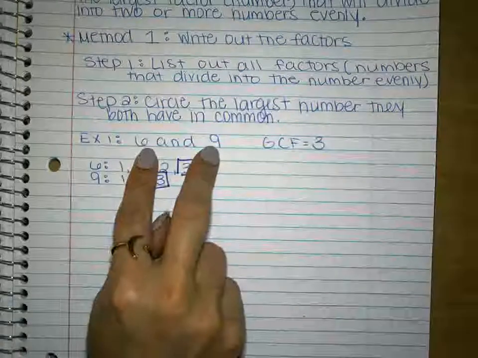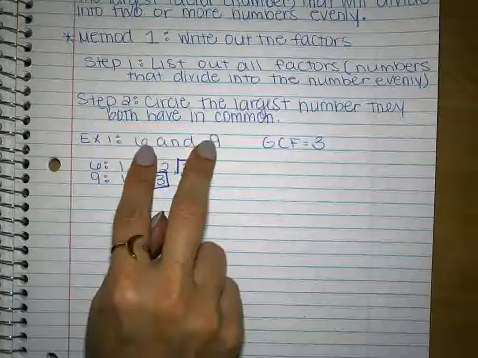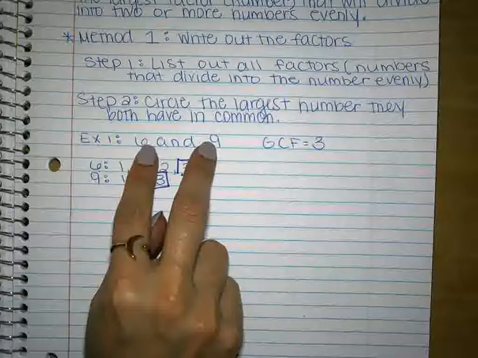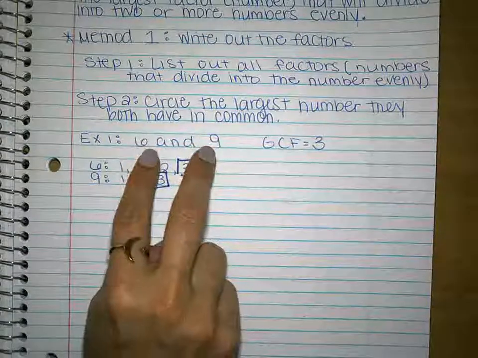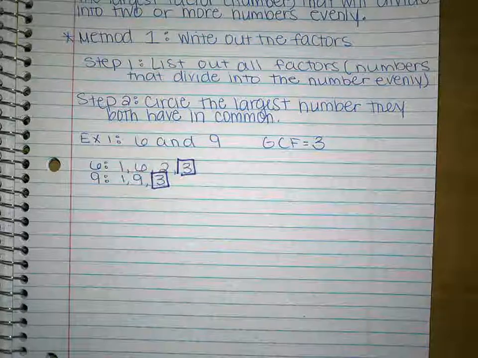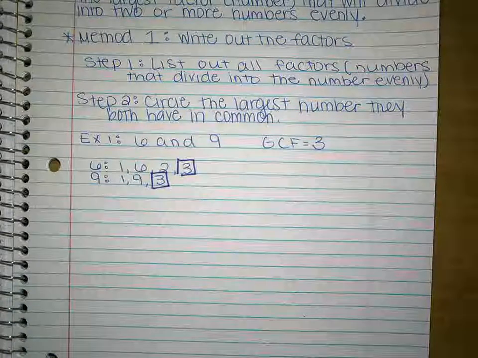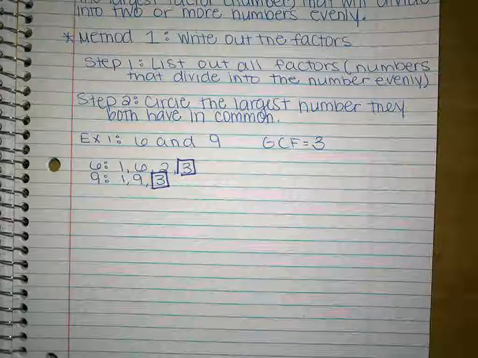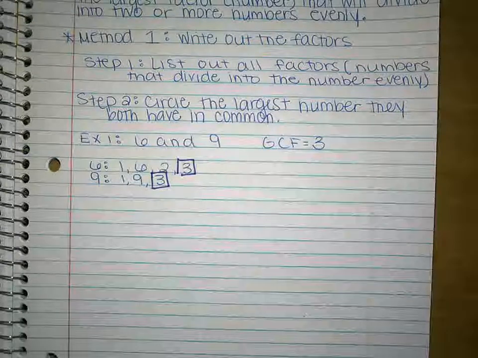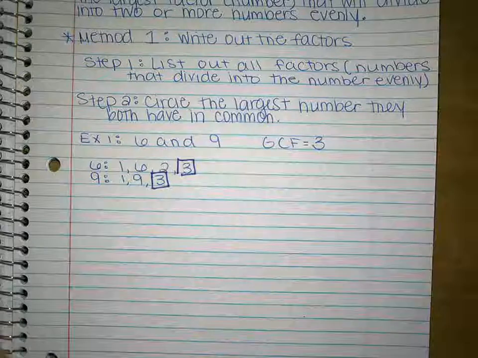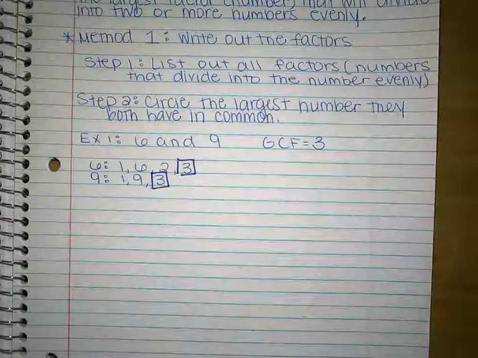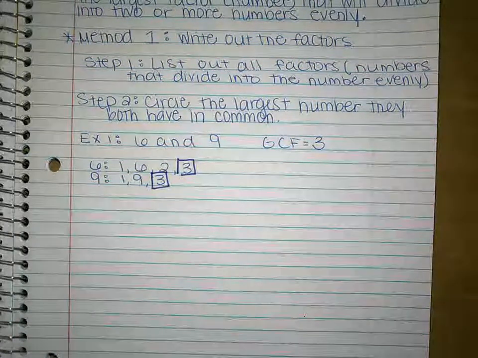So greatest common factor, your number is always going to be smaller than these two numbers, or it could be one of the numbers. That's fine as well, but it will always be smaller. Where least common multiple, the number was always bigger than those two numbers, or it was the same as one of the numbers. So please be very, very careful. Know the difference. If you know that least common multiple is bigger, greatest common factor must be smaller. Okay, so let's try another one.